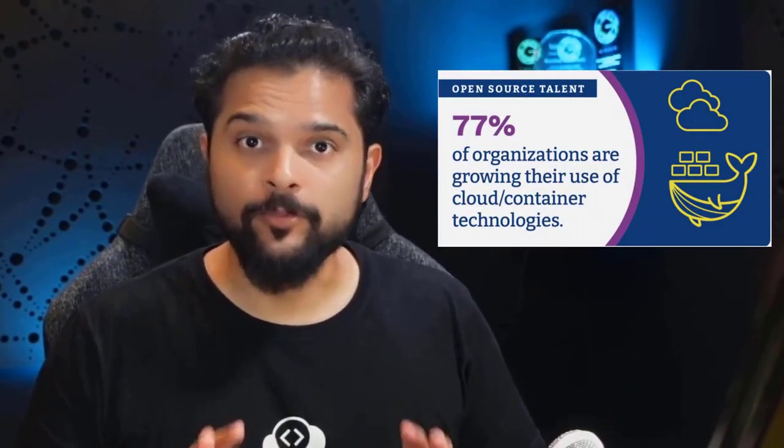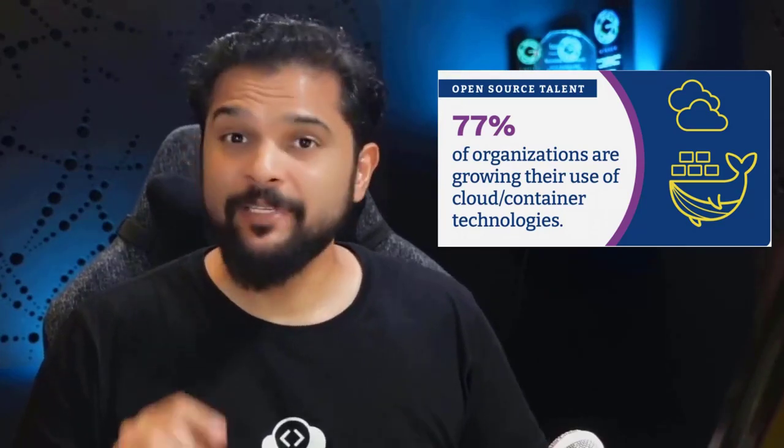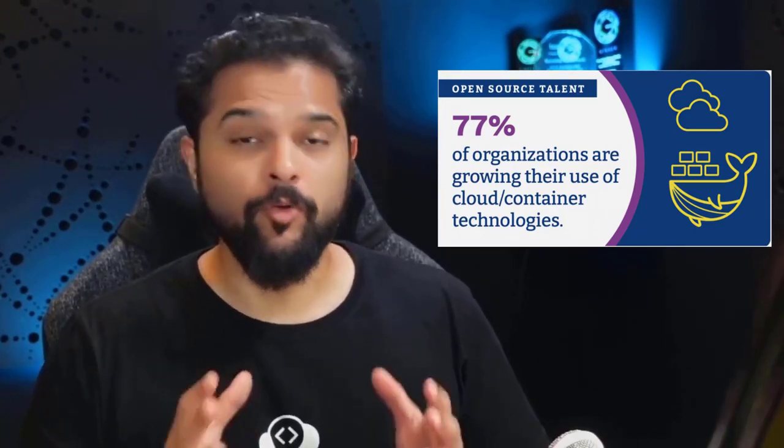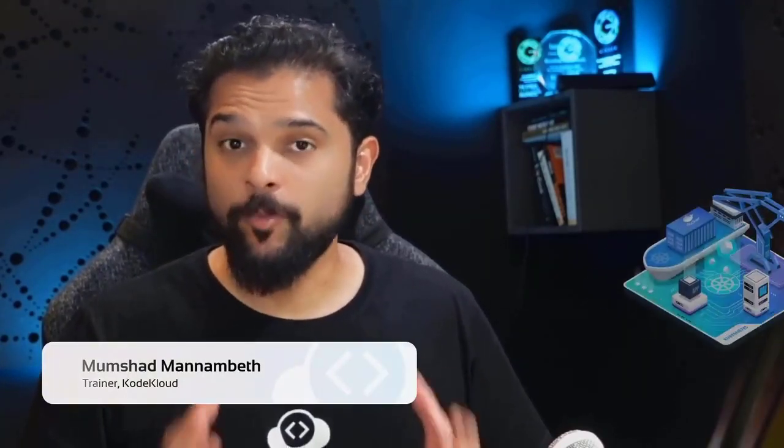As reported by the Linux Foundation's 10th Annual Open Source Jobs Report, 77% of organizations are growing their use of cloud or container technologies. My name is Mumshad Manambeth, and this is the Kubernetes for the Absolute Beginners course. Kubernetes is the go-to platform for hosting production-grade applications.